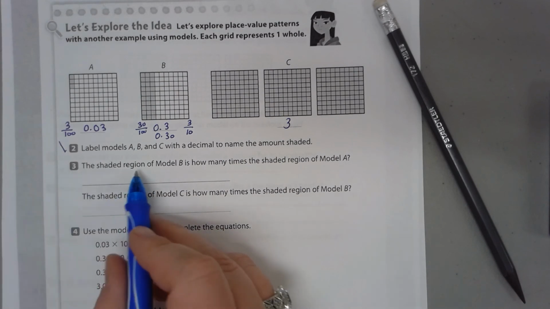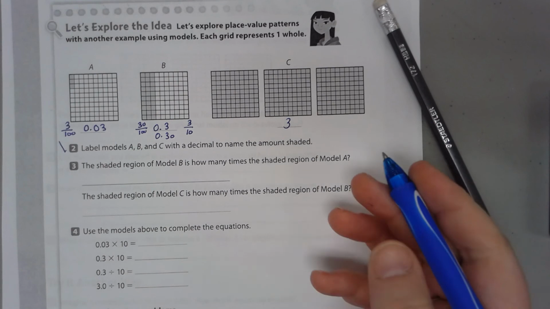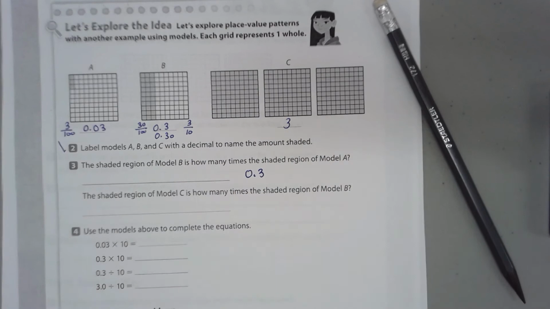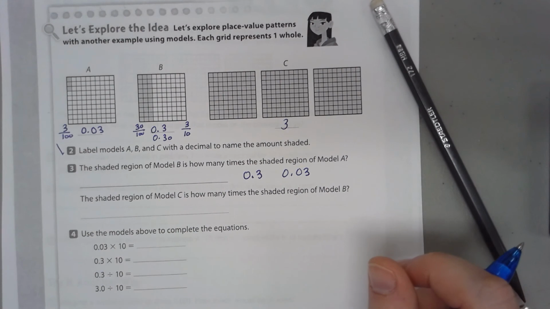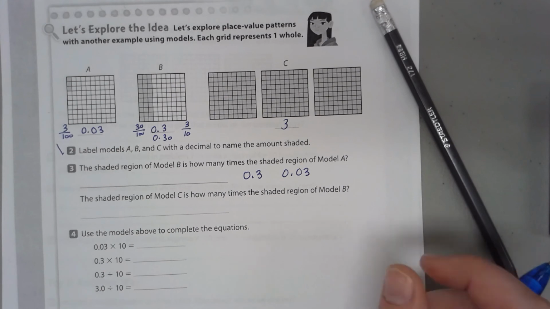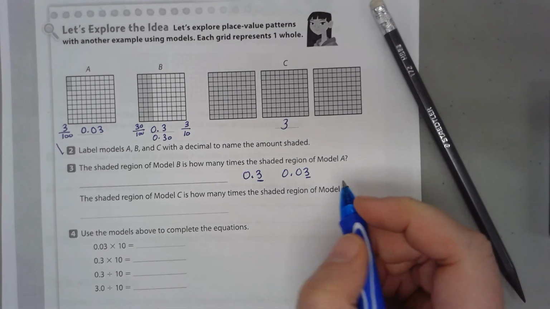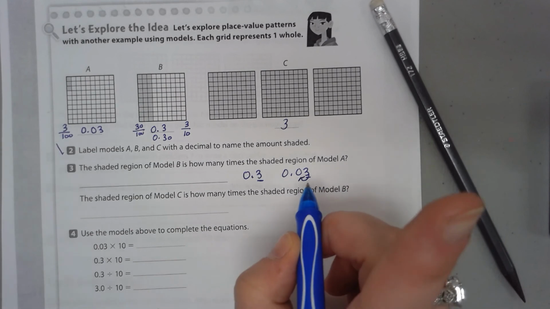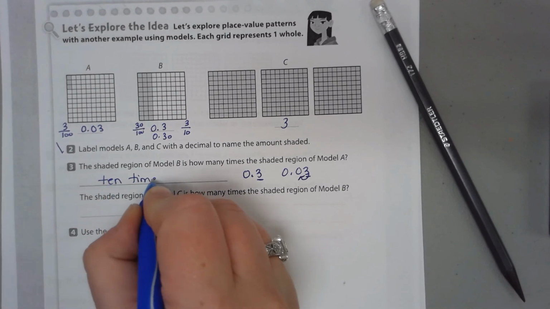Okay, the shaded region in Model B is how many times the shaded region in Model A? Well, Model B is 3 tenths. Model A is 3 hundredths. Okay, so the question is, how many times greater is the 3 tenths than 3 hundredths? Think about it. How many times am I going to have to move this 3 to get to the tenths? 1 time. And that 1 represents 10. So it is 10 times greater.